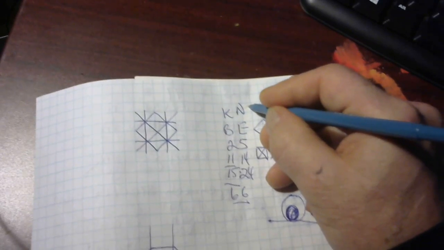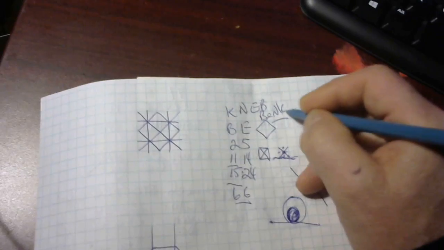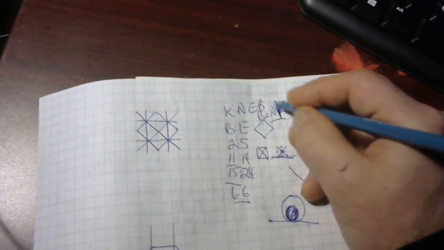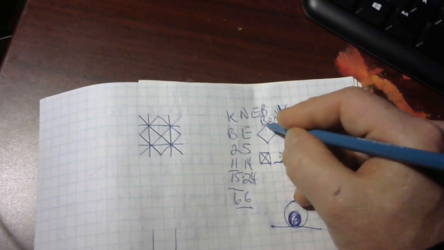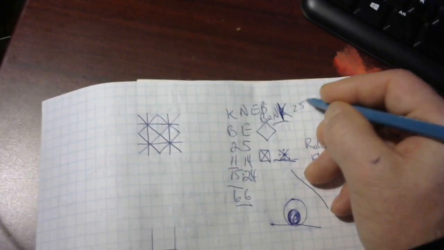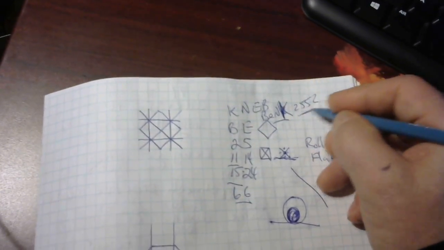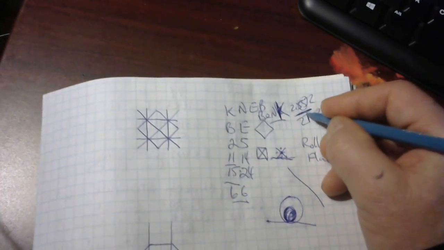We have now K and N. Okay, we have the neb. We have bent K. 9 lives of the cat because it's in bent K. The other side of K, the other side of 5, the other side of 2. 2, 5, 5, 2. 5 and 5 equals 1, 2, 1, 2, or 2, 7, 2.